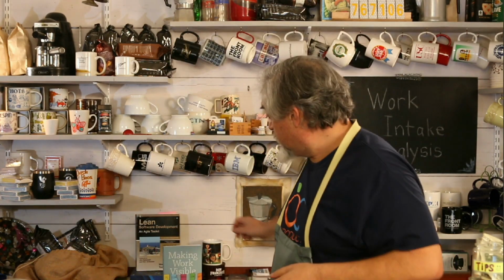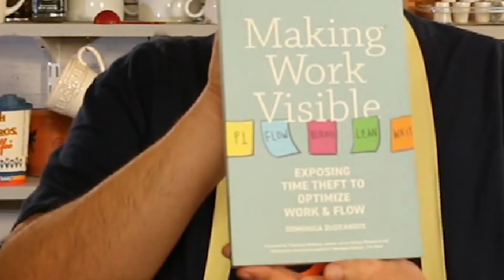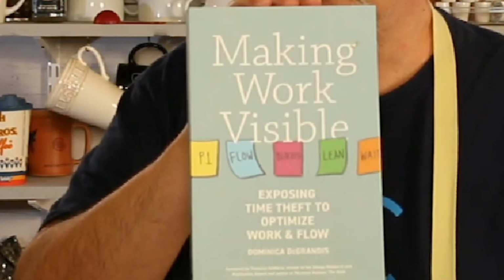You might update the document at a future, let's say, retrospective where you uncover another source or class of service or something along those lines, another item that you would like to classify. Work intake analysis is one way that teams could become more lean, more predictable. I would recommend the book Making Work Visible: Exposing Time Theft to Optimize Work and Flow by Dominica DeGrandis.